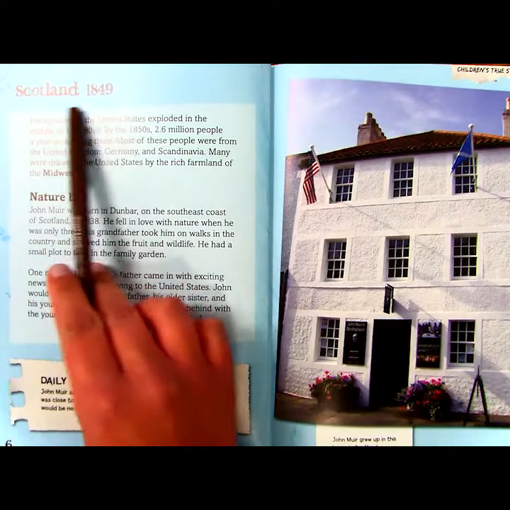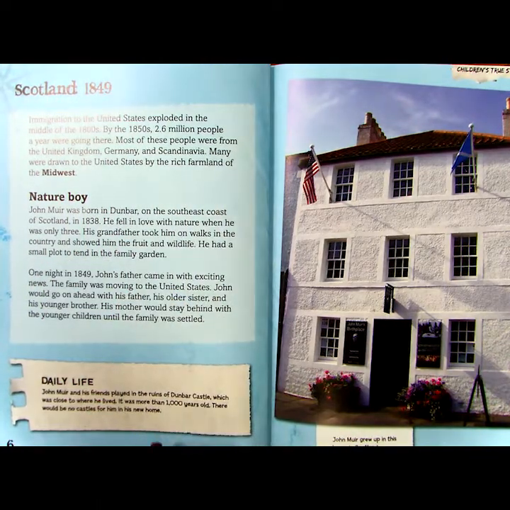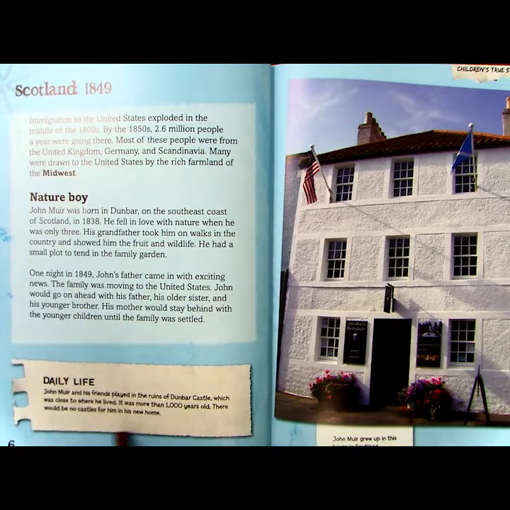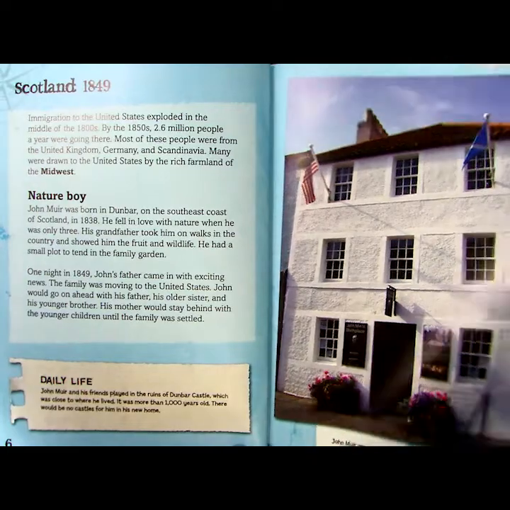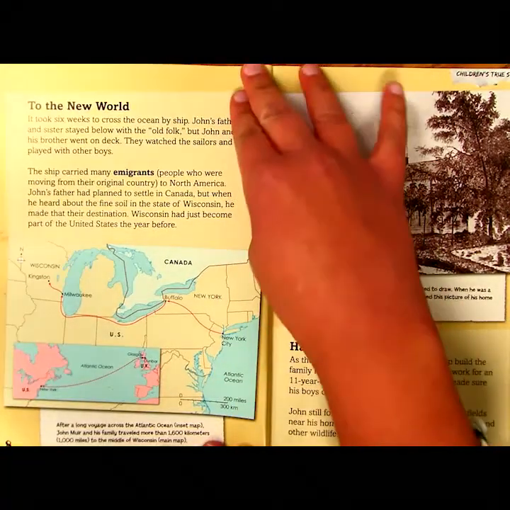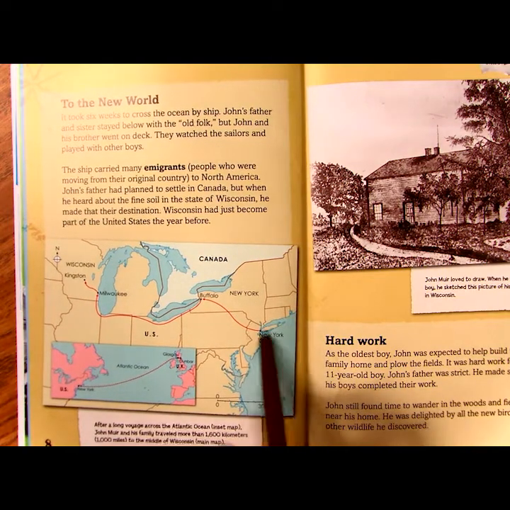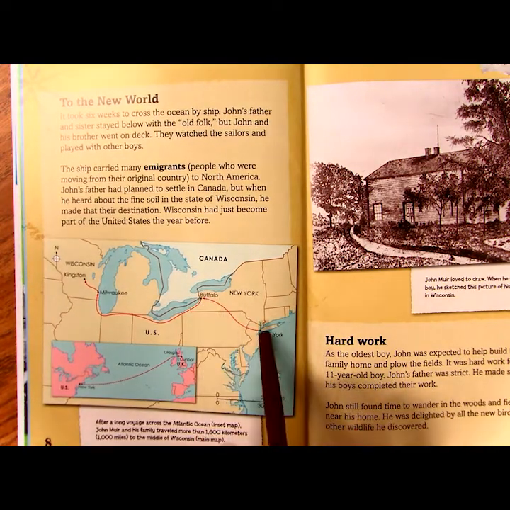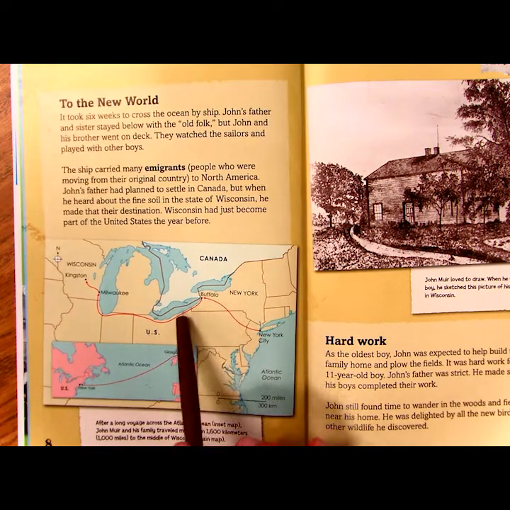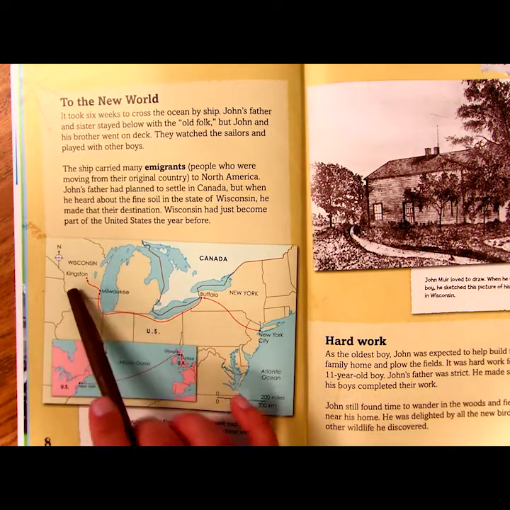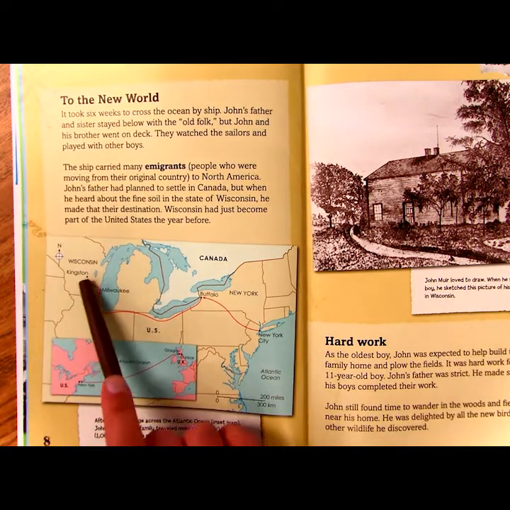So I see here the heading Scotland 1849, so I know that he's from Scotland. I have a little bit of extra information. I've got a photograph and a caption that's showing his house where he grew up in Scotland. Then when I turn the page, I can see a map here showing the route that they took once they arrived in New York, then to Buffalo, and then continuing on to Wisconsin. Remember, they were in search of that really great rich soil and farmland.